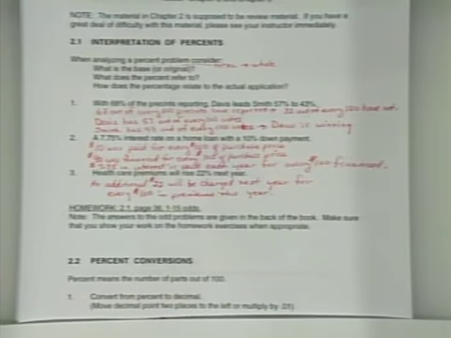When we convert from a percent to a decimal, we move the decimal place 2 points to the left, or we multiply by 0.01 if we want to put that in our calculator. We've got some percent examples here that we want to convert, and we drop the percent sign. So if I've got 25%, where's the decimal right now?